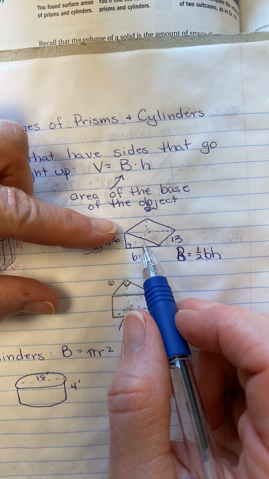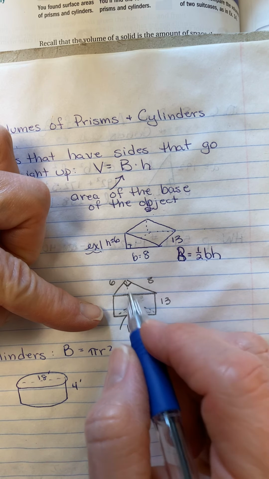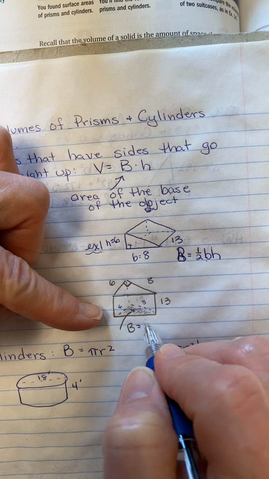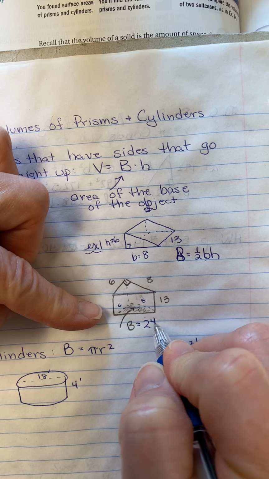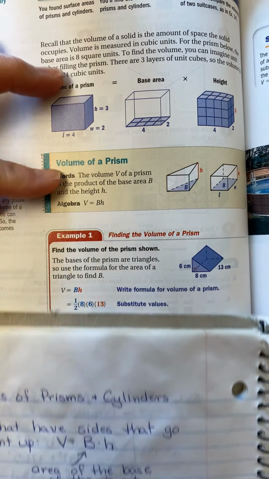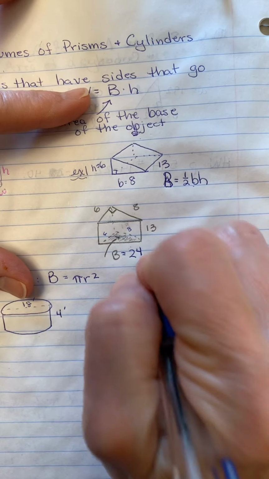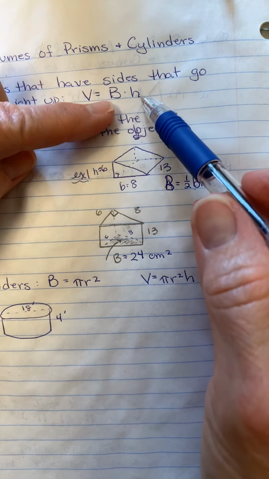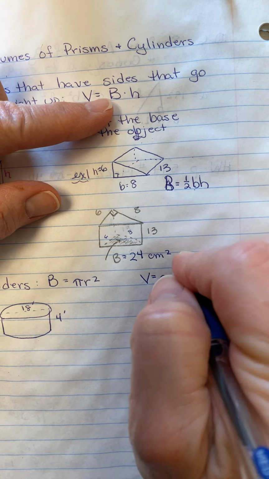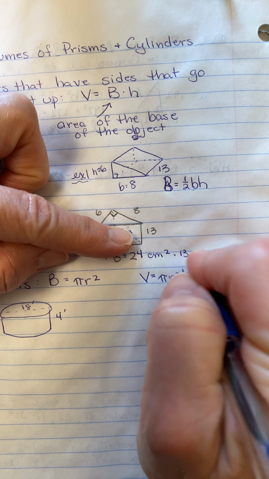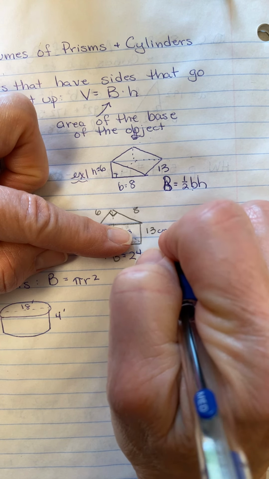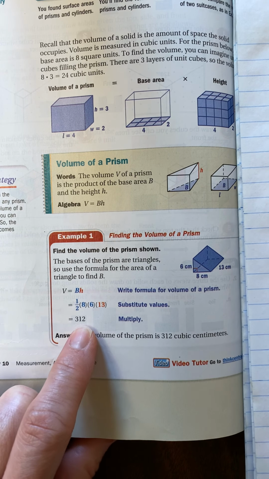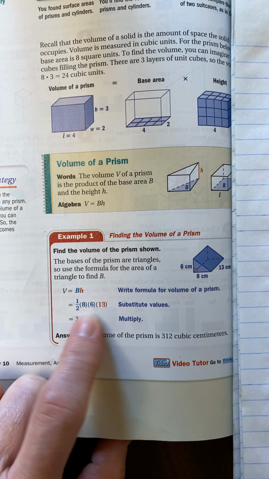I was looking at this because you can see it a little bit better. Do you see how this is 6 and this is 8? So this big B is equal to 24, and I can't remember what units they gave here. Centimeters? That would be square centimeters. And then we multiply that by the height, 13 centimeters. I'm sure they've done this in the book, so they have put them in separately.